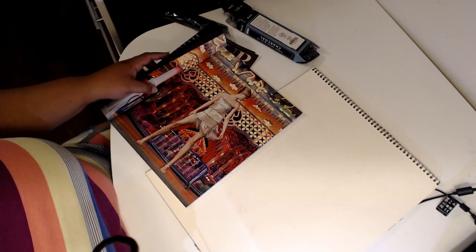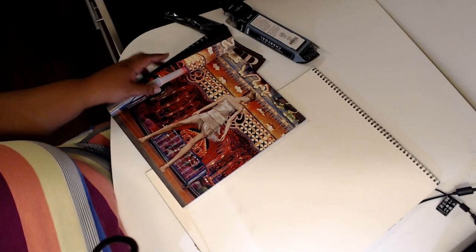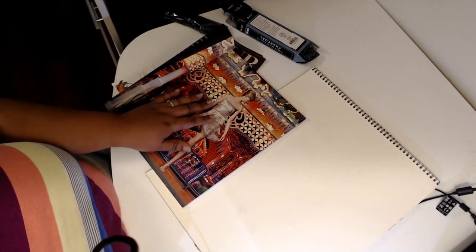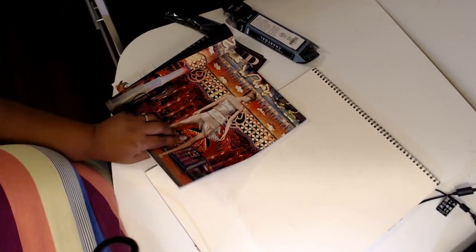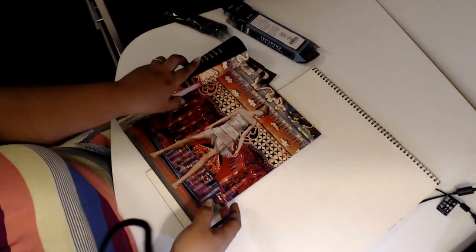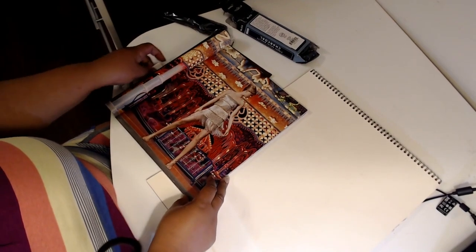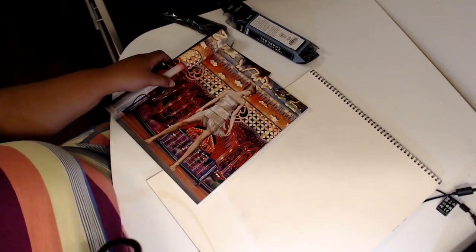Okay, for this next demonstration, I'm going to show you how to take a view from a pose. I'm using just a pose from an ad in Du Jour magazine. I had a former student who donated a bunch of magazines. He was the head stylist there.